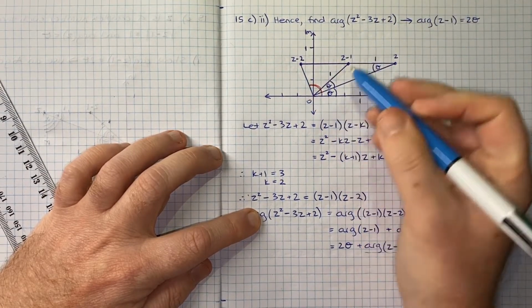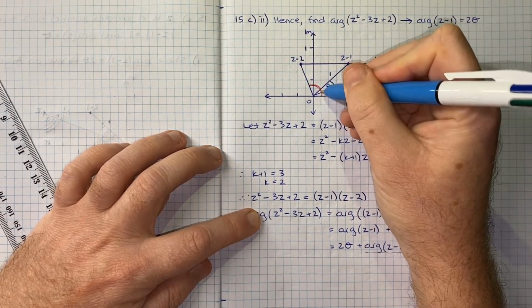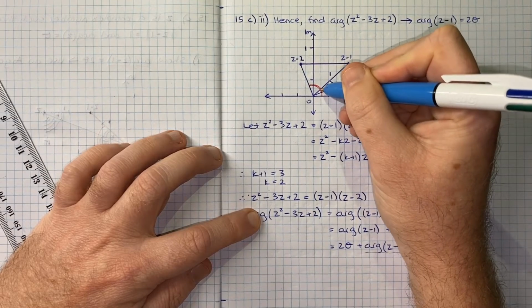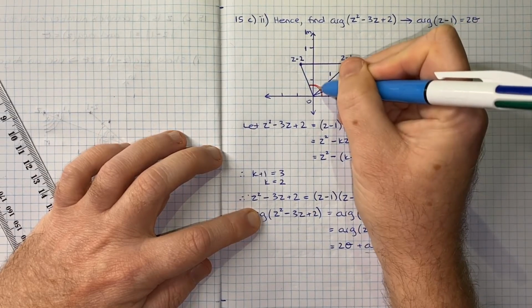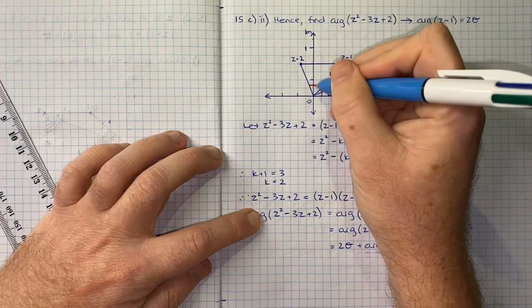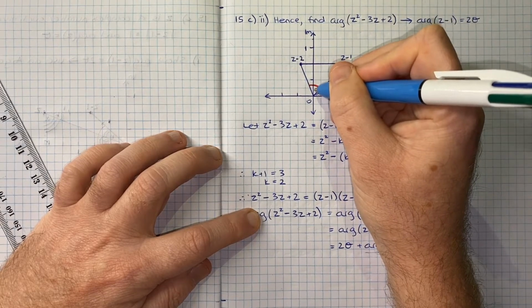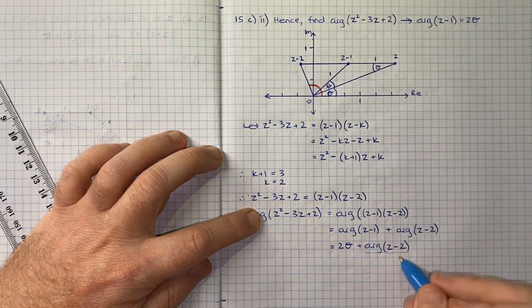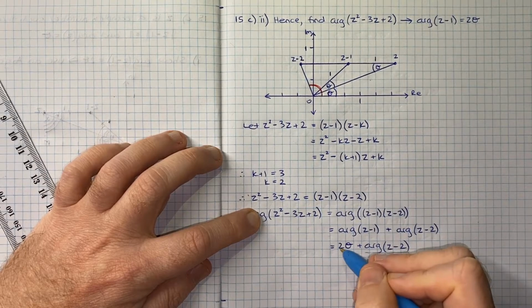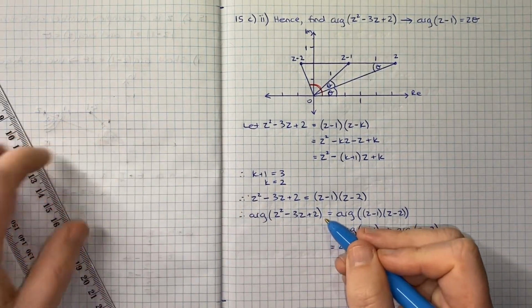And we've already worked out part of it. We know from here to here is theta plus theta. So the question is, what's the rest of it? If we can find this angle in here, then we've got our arg z minus 2, and then we can add 2 theta, and we've got the arg that we're concerned with.